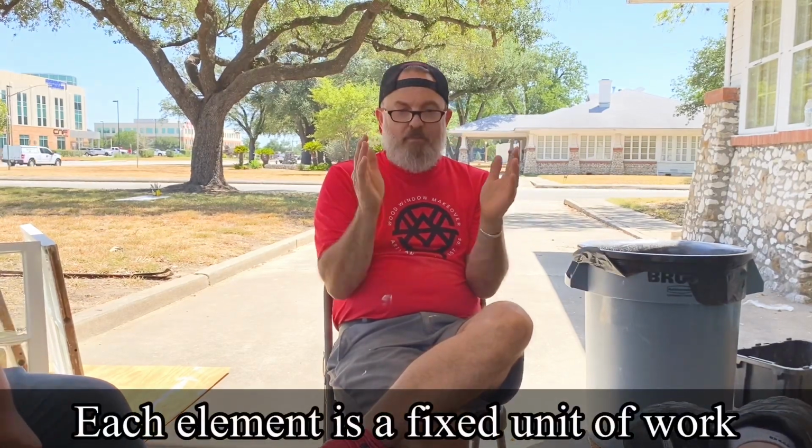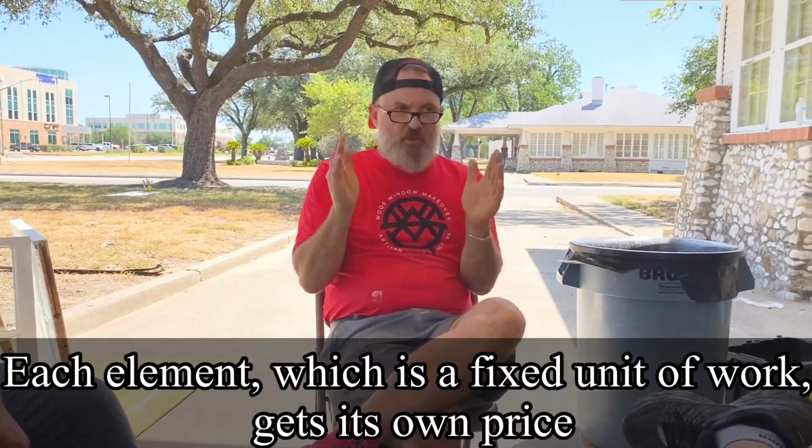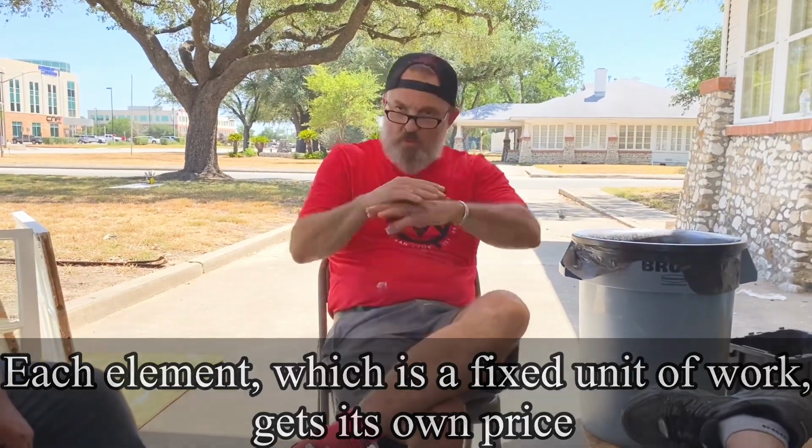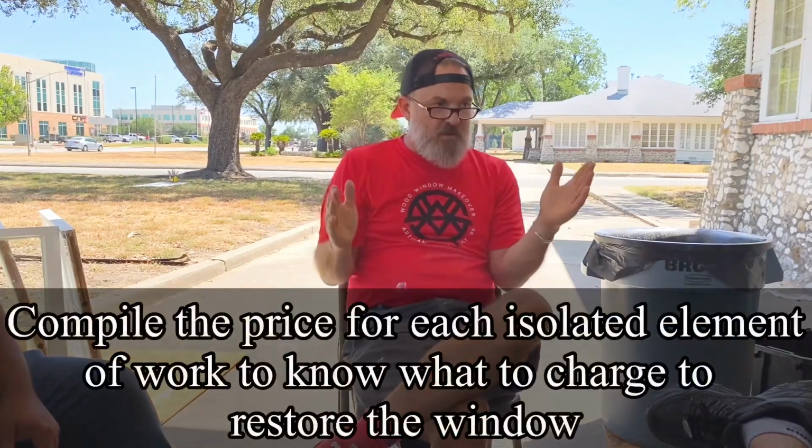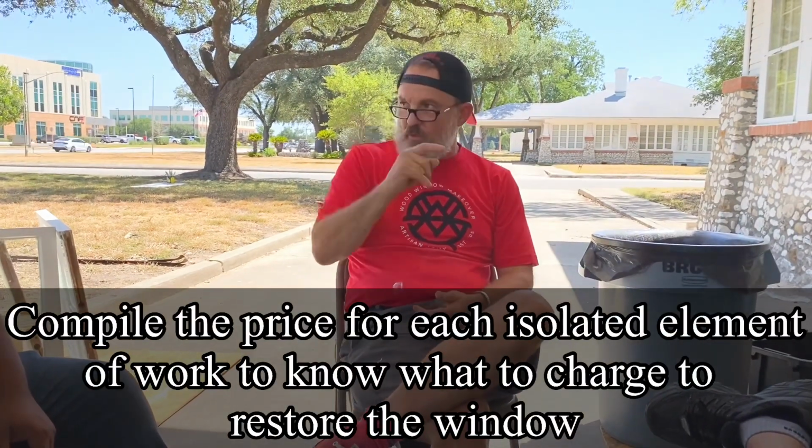But the reason you break it into its component parts, into the elements, is because every element is a fixed unit of work. There is a sash, and there's a limited number of things that you can do to the sash, from a minor repair to a complete rebuild. Somewhere in that arena is what you're going to do to that sash, okay? And that's why that sash gets that price. Because whatever you got to do to that sash, it's isolated, right? That's your isolated price. See that? So that's sash 1, isolated price.